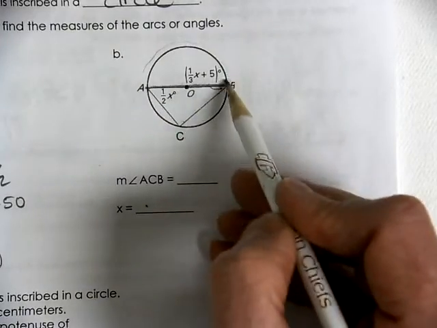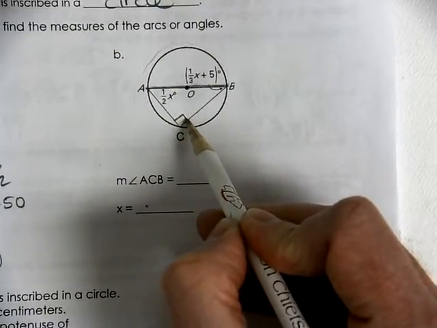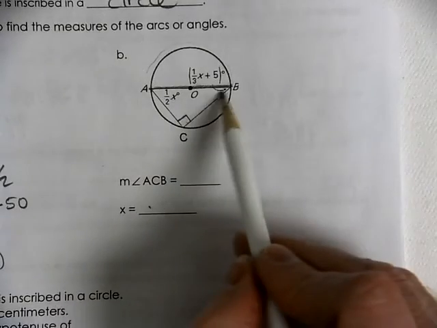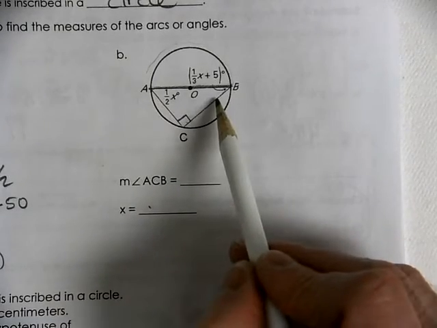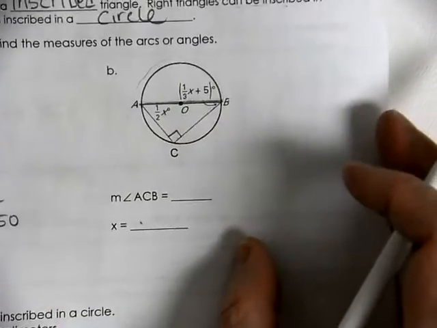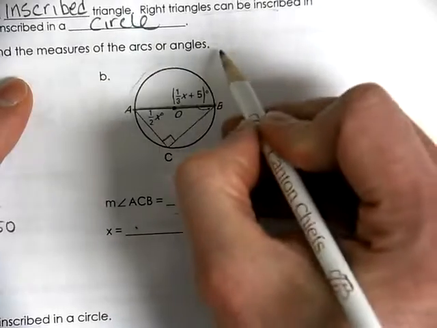That makes a semicircle, which makes you have that right angle. That means the two acute angles of the right triangle add up to 90. The acute angles of a right triangle are complementary.